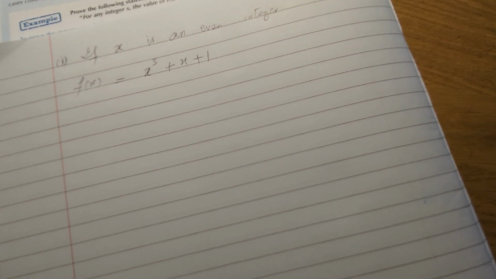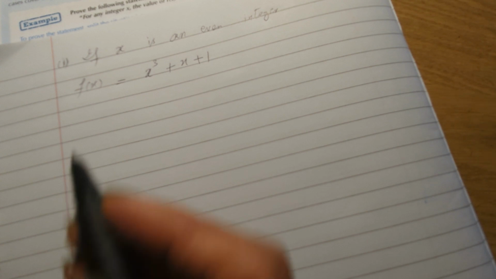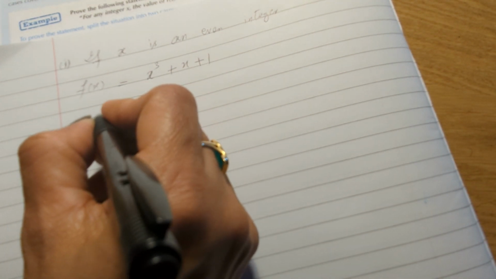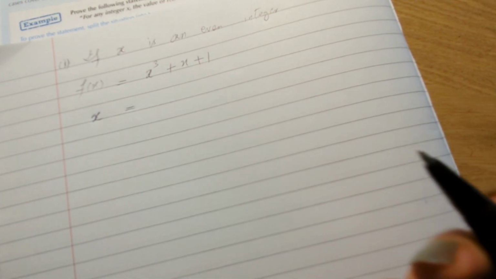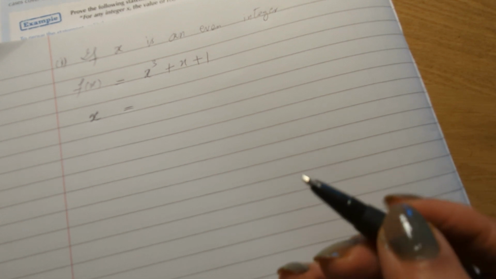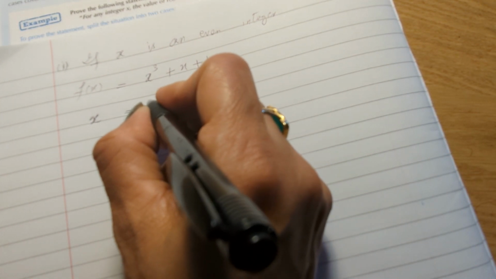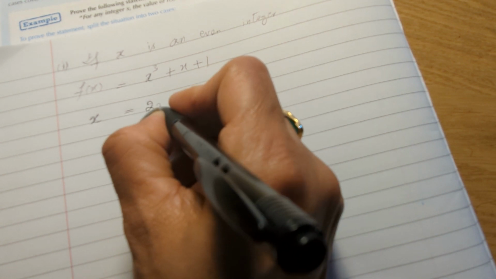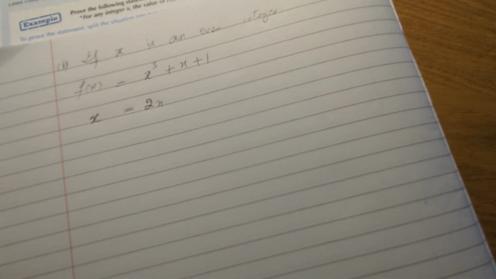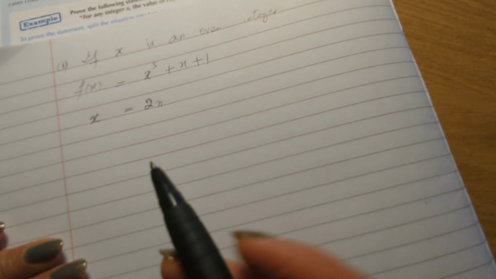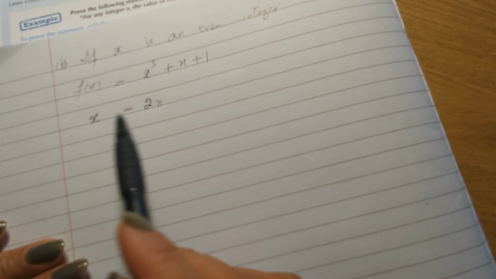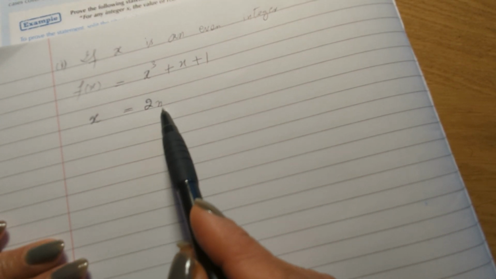If I am saying that x is an even integer, you know the definition: an even number will be of the form 2n. So wherever there is x, we put x equal to 2n. Why?